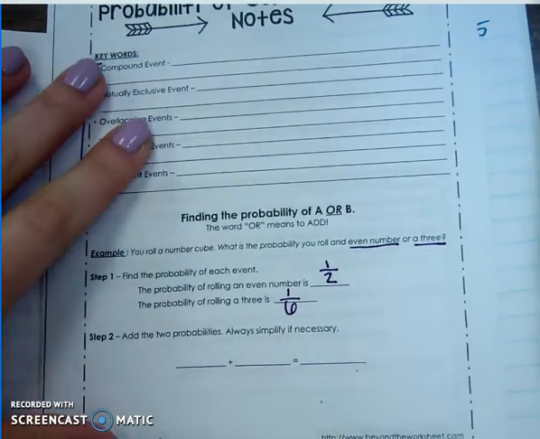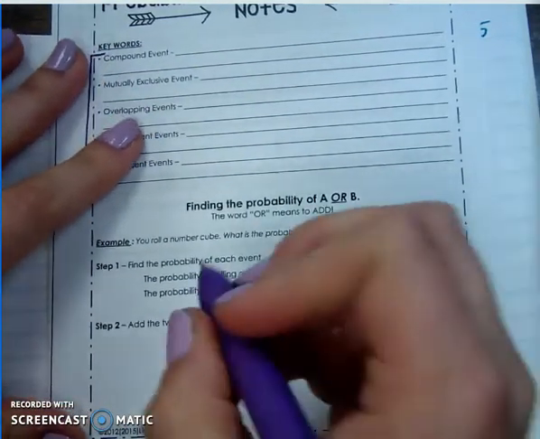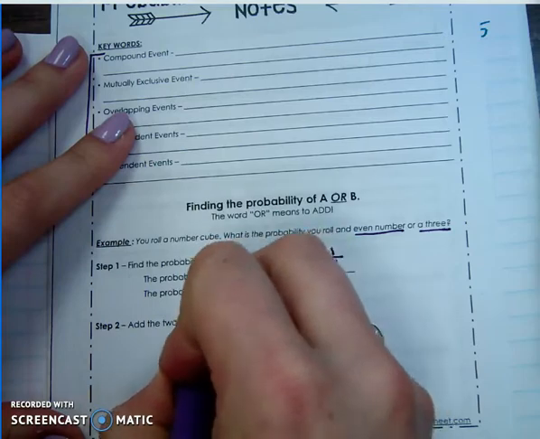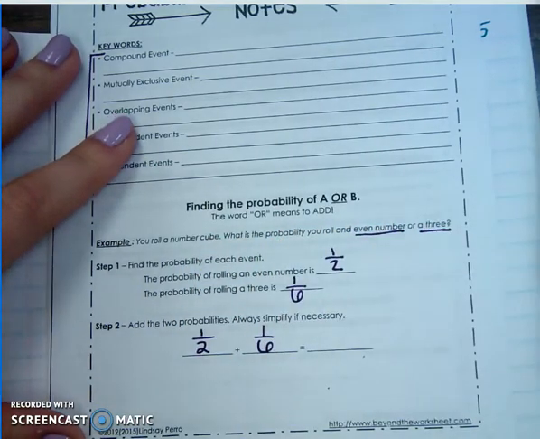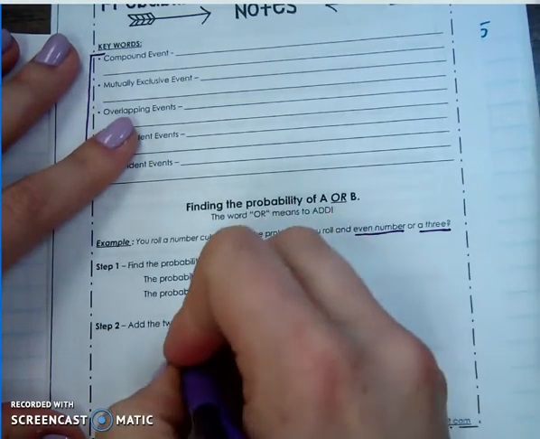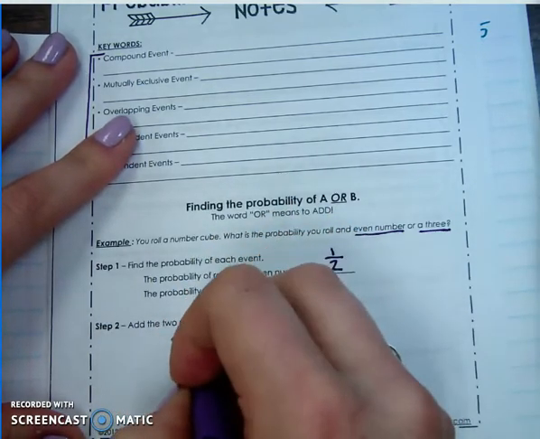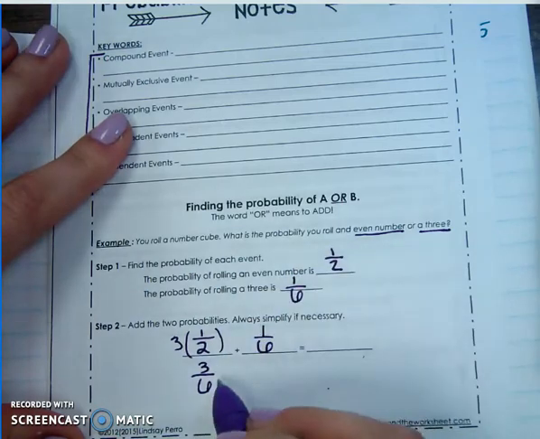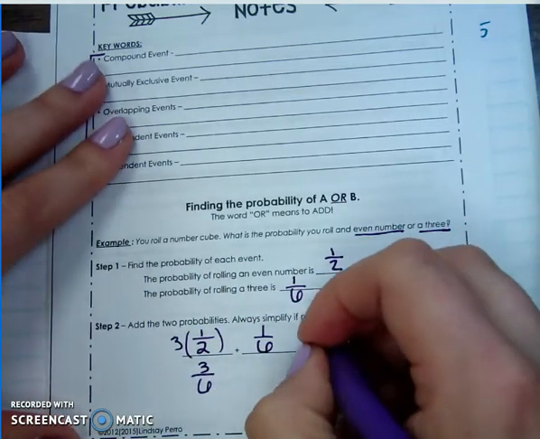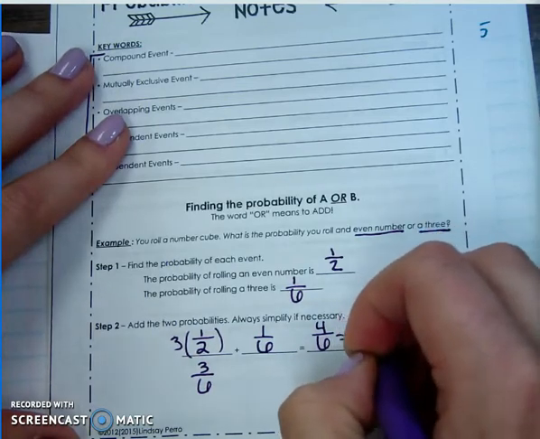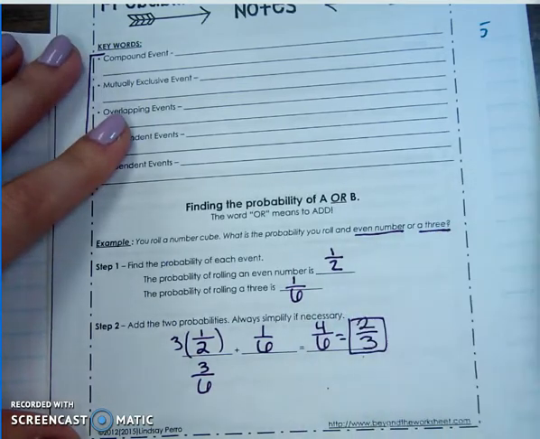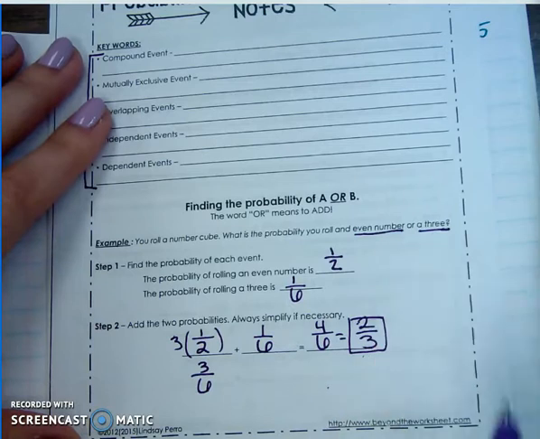So I'm going to add those two probabilities together. 1/2 plus 1/6. I'm going to need a common denominator, so I'm going to multiply this by 3. So this is actually 3/6 plus 1/6 is 4/6 or 2/3. That is my probability of rolling an even number or a 3 given one cube.